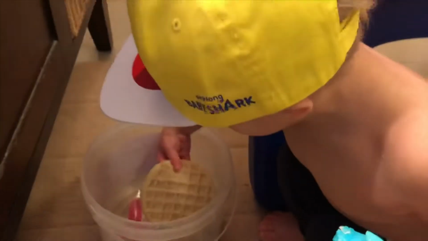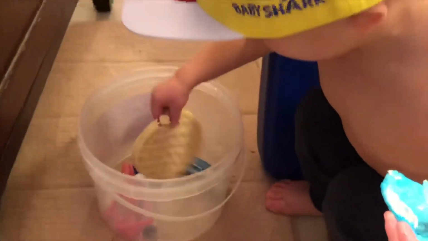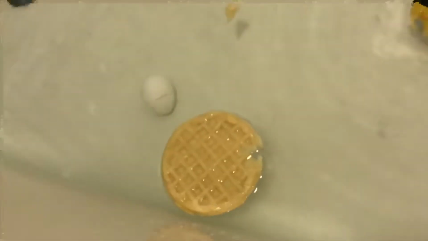Next item. Oh, a peep. Oh, we gotta take a bite of it first. Oh, nope. I guess that's just for snacking on. Next item, a frozen waffle. Oh, that one's floating. Nice. Okay, Keegan, next item. A spoon.